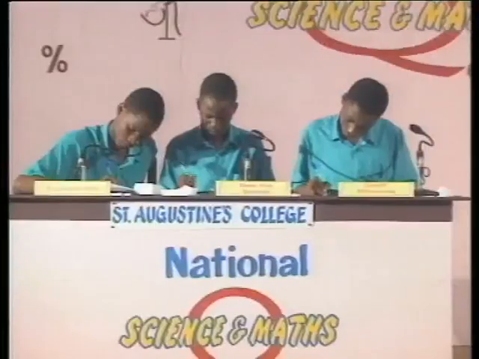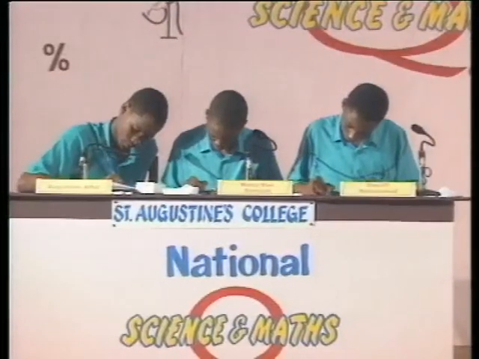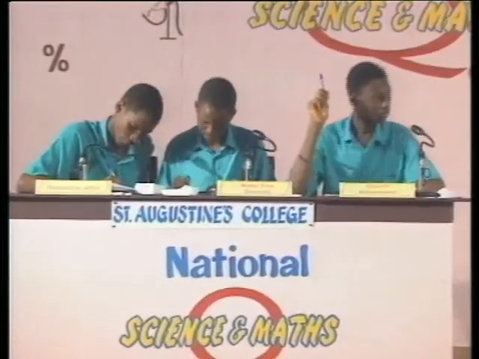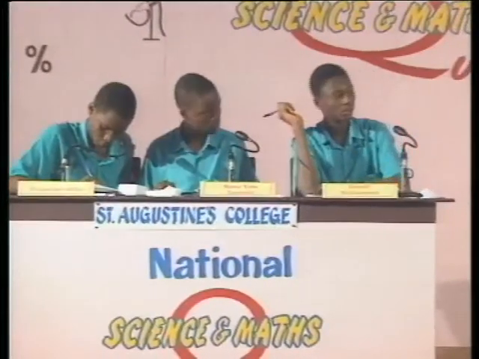Last 2 questions of round 4. St. Augustine's. The vapor of carbon 4 sulfide burns in air to form an explosive mixture of carbon 2 oxide and sulfur 4 oxide. Give a balanced equation for the reaction. Sherry. CS2 plus 2O2 going into CO plus 2SO2. Not true. Not true.